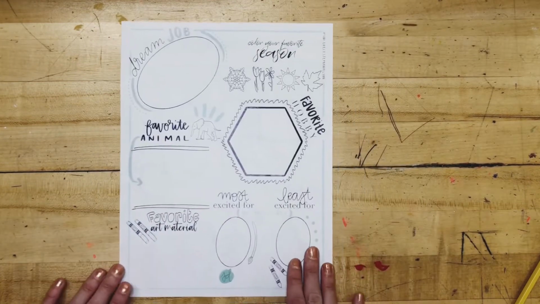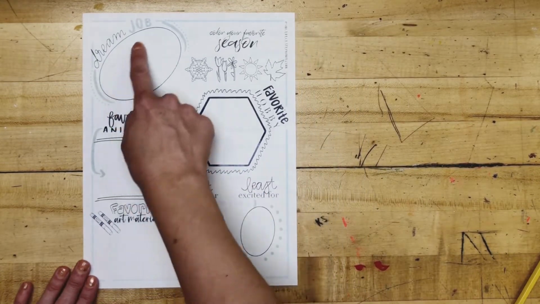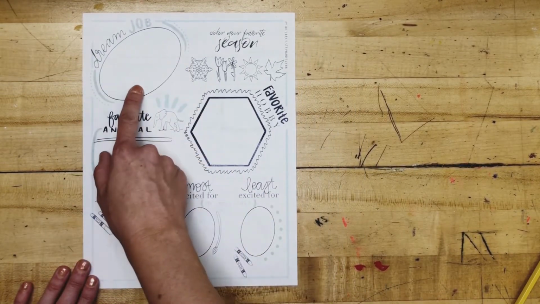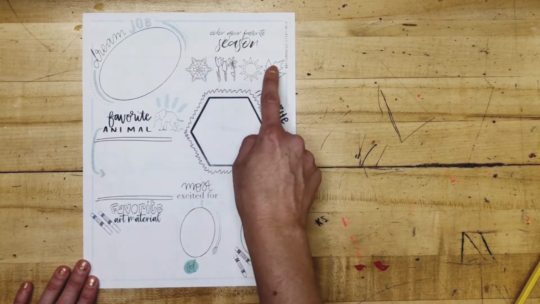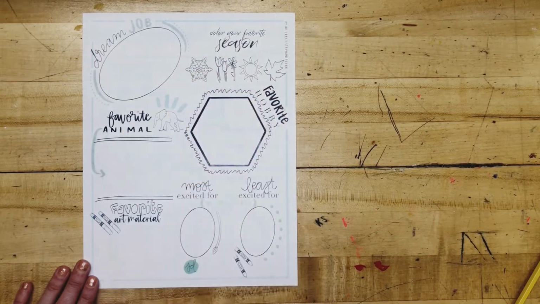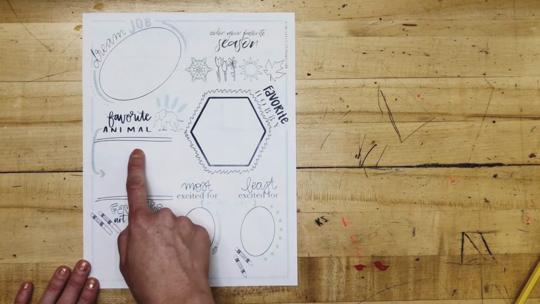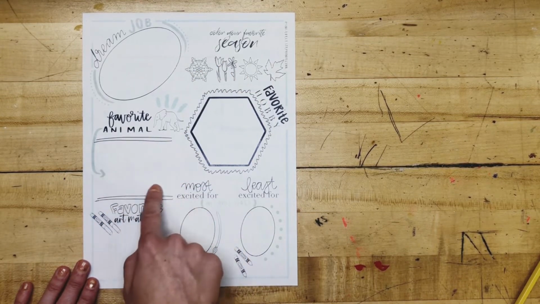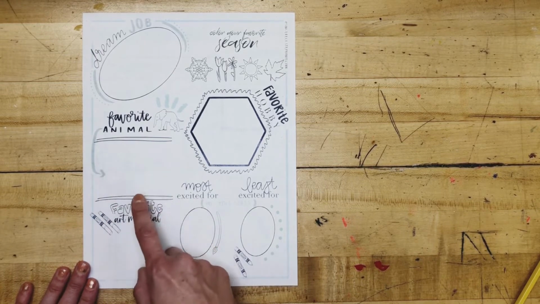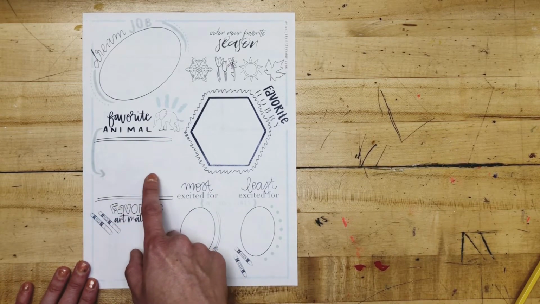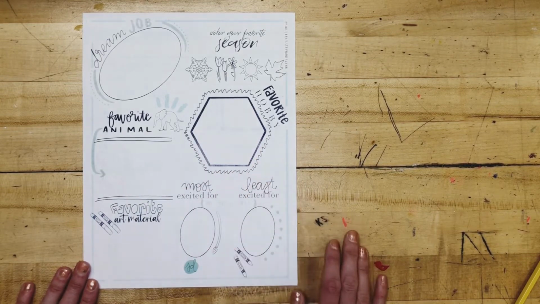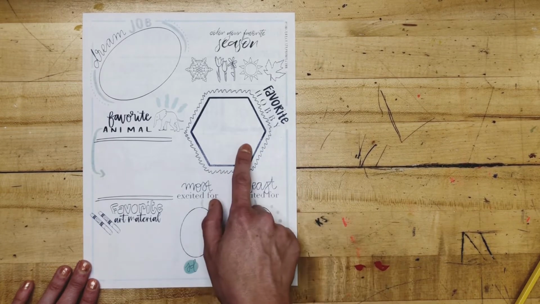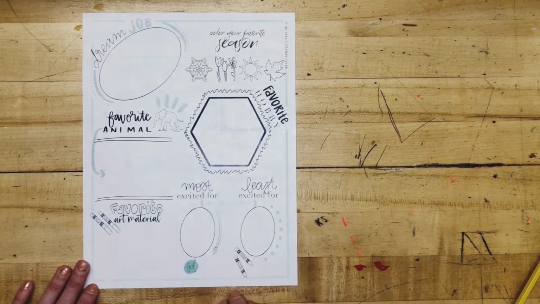On the back side, dream job, I did a pretty big space there for them to draw. Color your favorite season, that's a given. You just color one of these in, you don't need to draw anything else for that. Favorite animal is going to be drawn right here. I'm going to encourage them to maybe include a background or something like that. And favorite hobby, if it's a sport, if it's an activity, fishing, video games, they would draw that in there.